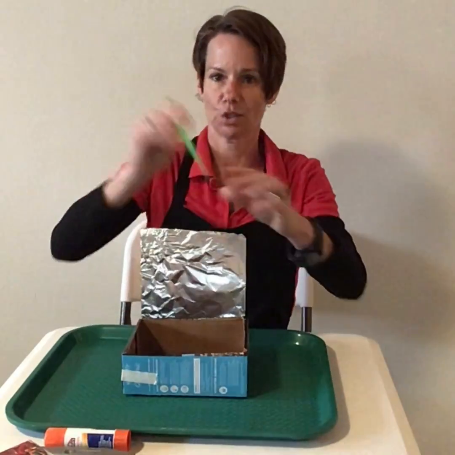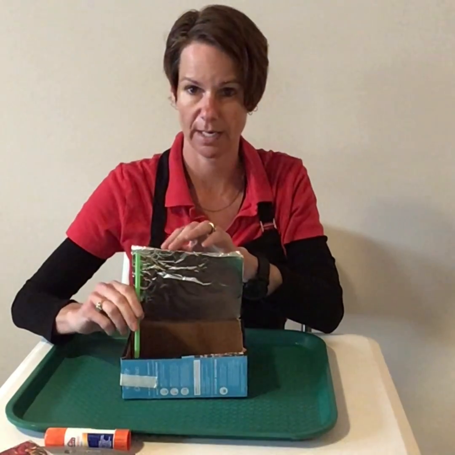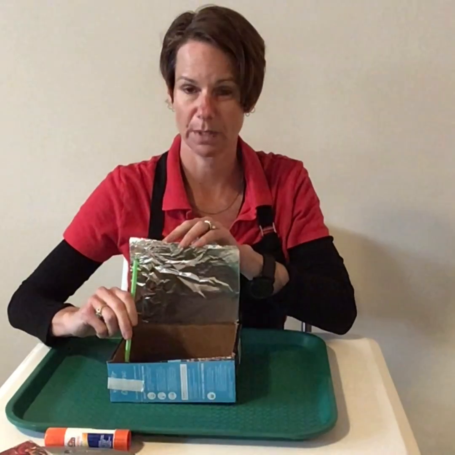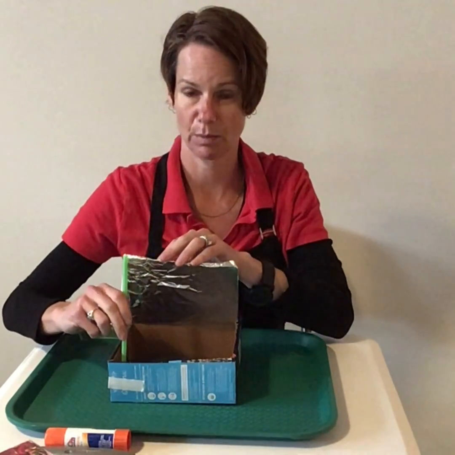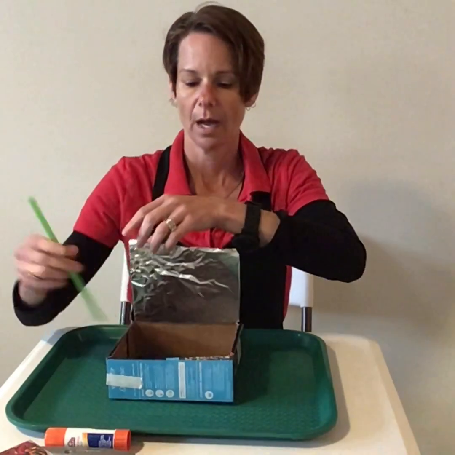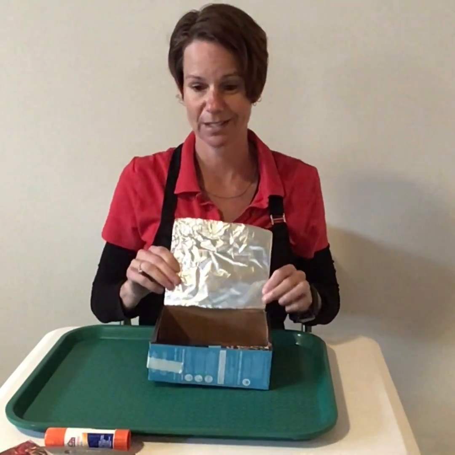And then I have a straw that I can prop it open to different heights, because depending on where the sun is will depend on where we put our lid. So we could move it out. May need to put a little piece of tape on there to hold it. So that is the solar oven. It's very quick and simple.